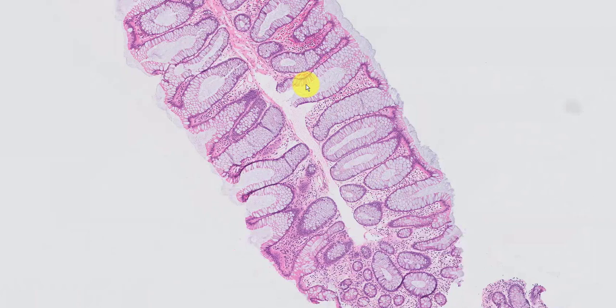Here's the polyp. These goblet cell rich hyperplastic polyps tend not to show the same degree of serration that a microvesicular variant of hyperplastic polyp will show. Does one have to subclassify these hyperplastic polyps? The answer is absolutely not.